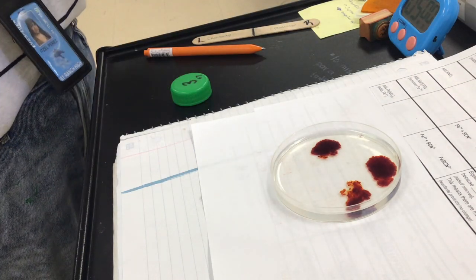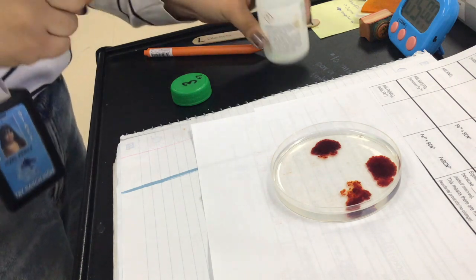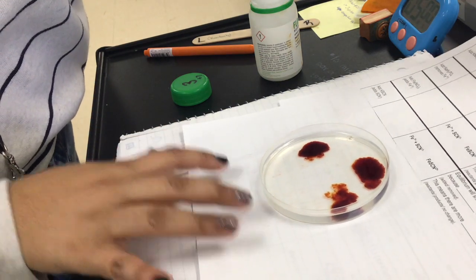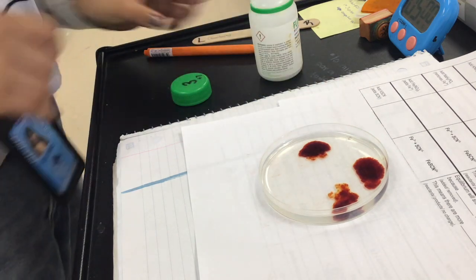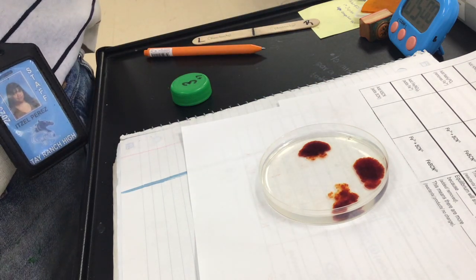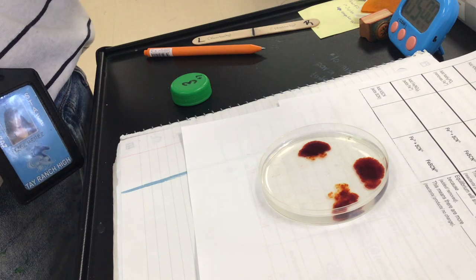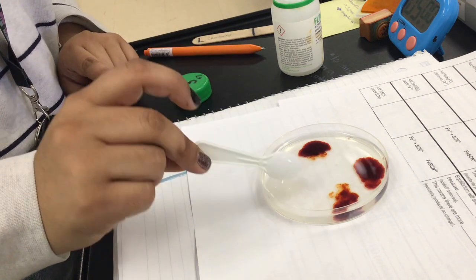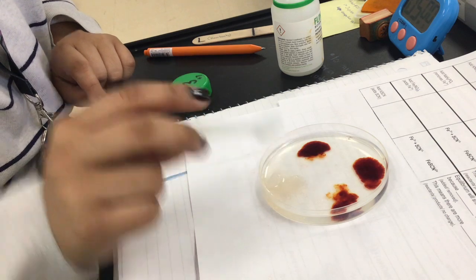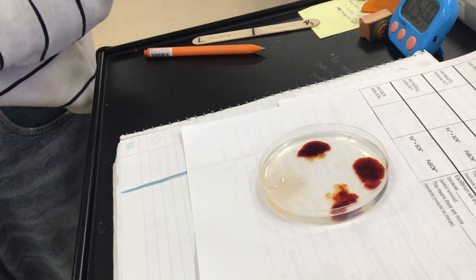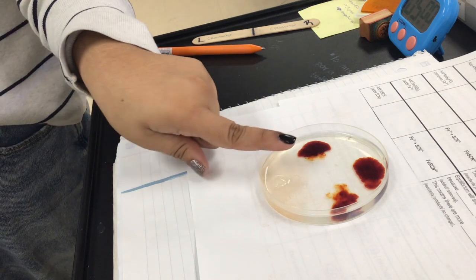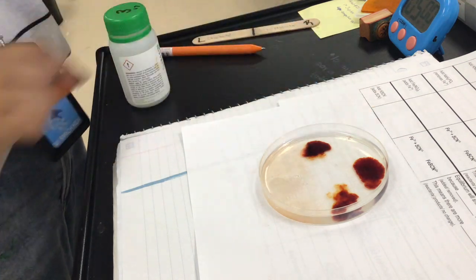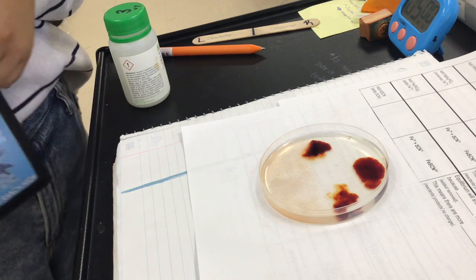Okay, now I'm gonna add the next one. I'm not gonna mix it until we have it all done. Okay, so I'm gonna be adding now potassium thiocyanate right here. Okay, so I want you to focus on this section that has nothing so you can see the change in color, okay? So here we go. Can you see like it's turning light orange, light red? Okay, so can you record your observations for adding KSCN?